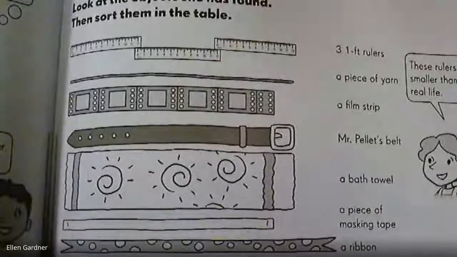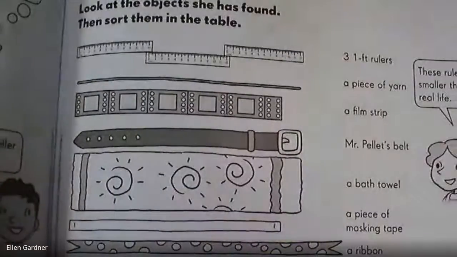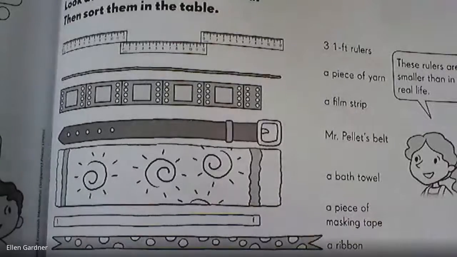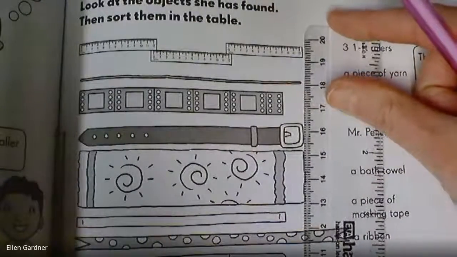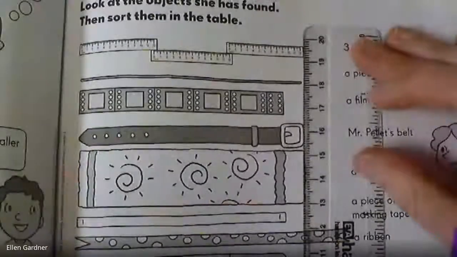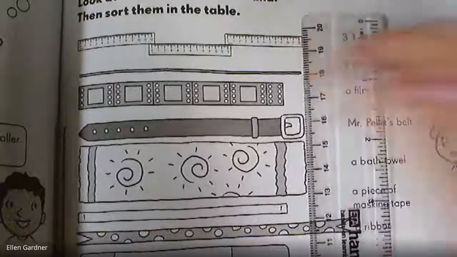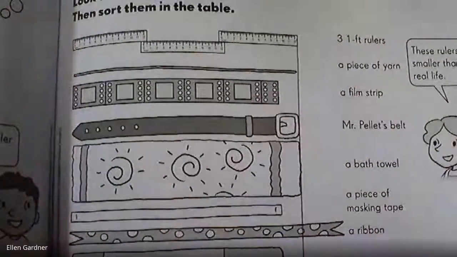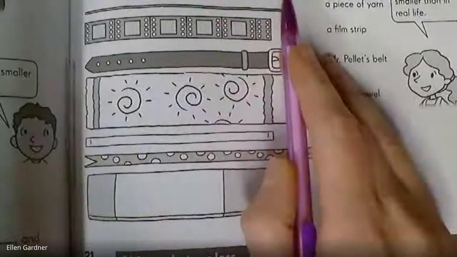For this one, we have 3 rulers, which is 1 yard, lined up in comparison to a bunch of items. I would recommend for this one, if you've got a ruler, drawing a line down to get a better sense of where we're comparing. So that gives us a nice straight line to compare 1 yard.